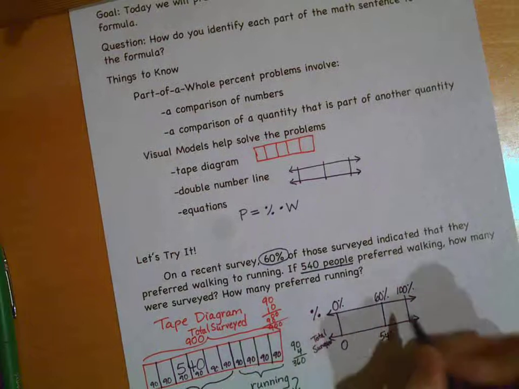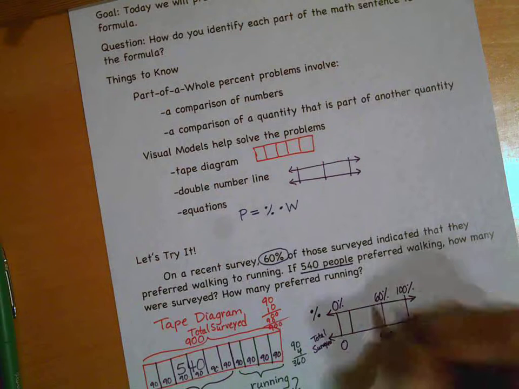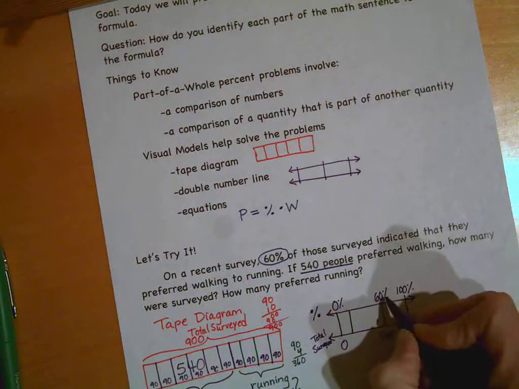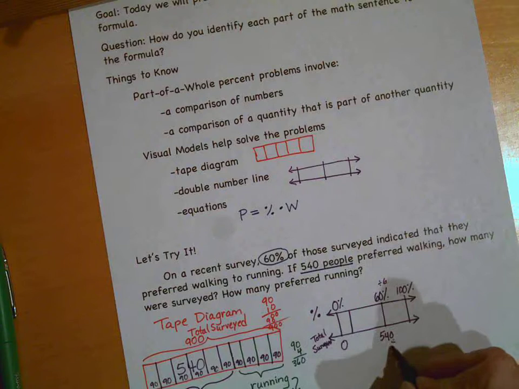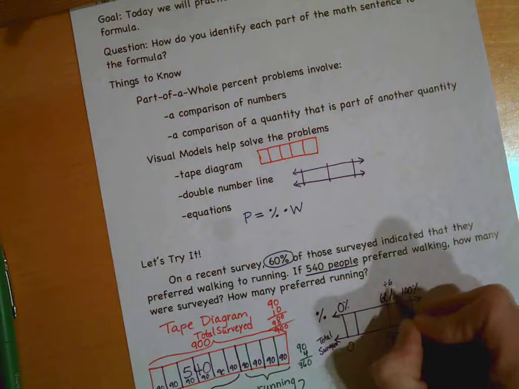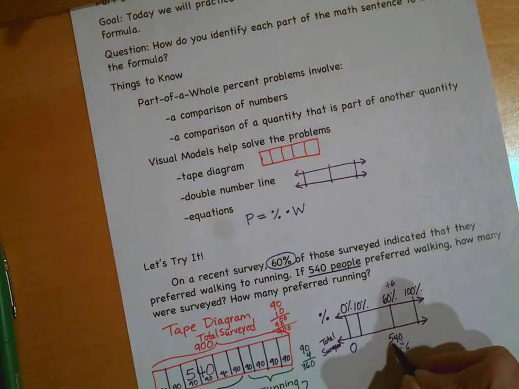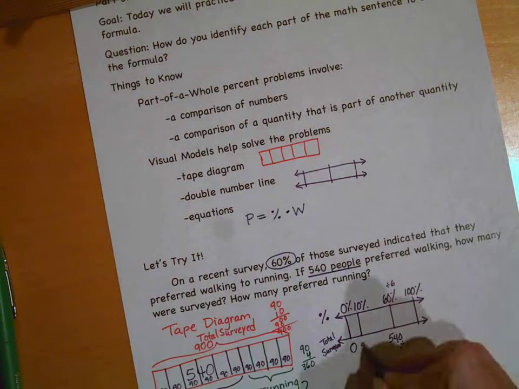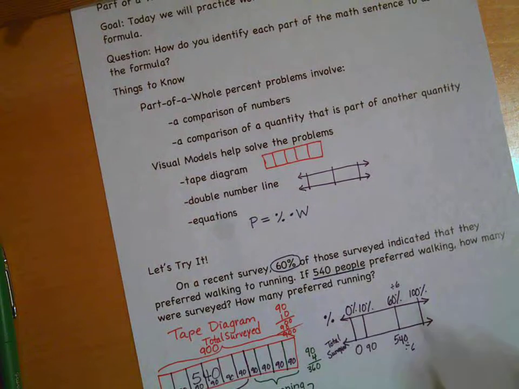So a very easy way to do it would be to backtrack and go, okay, I can get to 10% very easily by dividing 60 by 6. So I'm going to divide this side by 6, and what you do to one side, you have to do to the other. 60 divided by 6 gives me 10%, and 540 divided by 6 is 90.